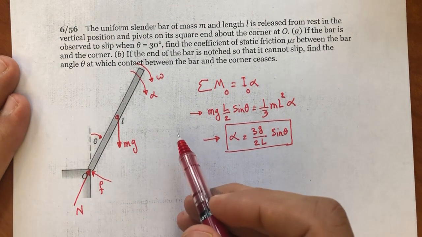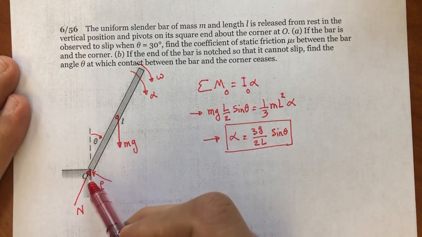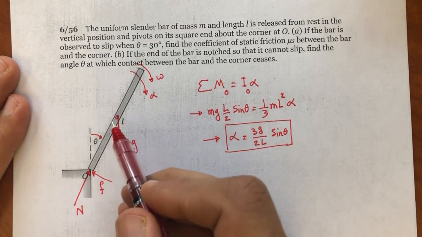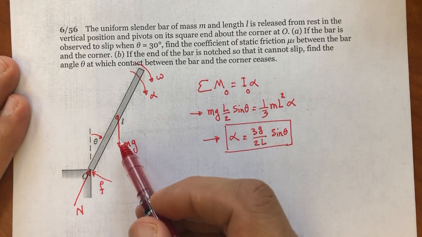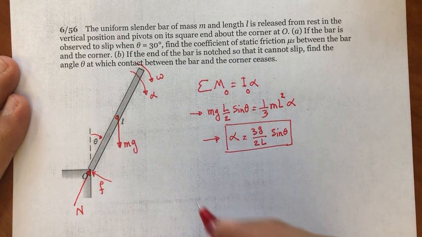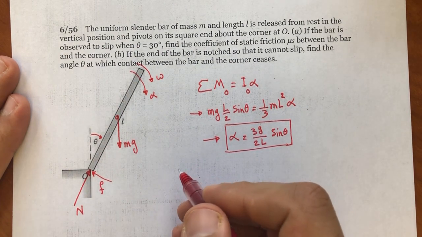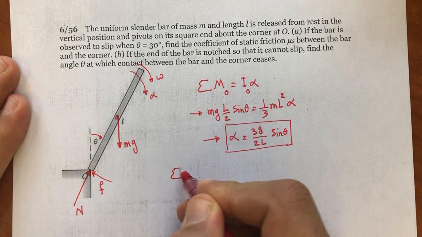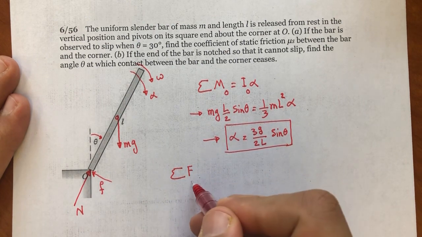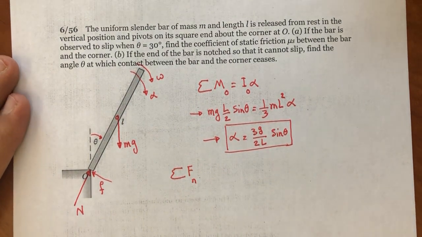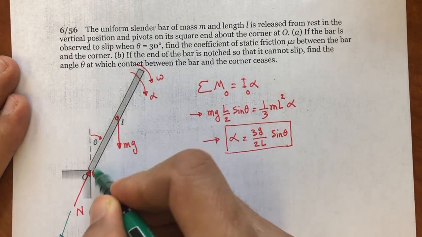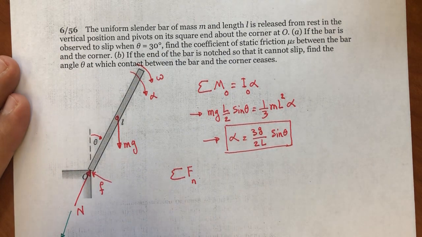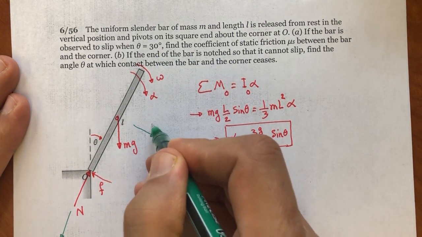Then if I want to write the other equations, for example, the sum of the forces in the normal direction is equal to mass times acceleration in the normal direction. Let me start doing that. Sum of the forces in the normal direction. What is the normal direction? This is going to be the normal direction, from the center of mass to the center of rotation. This is my normal direction, and this is going to be the tangential direction.